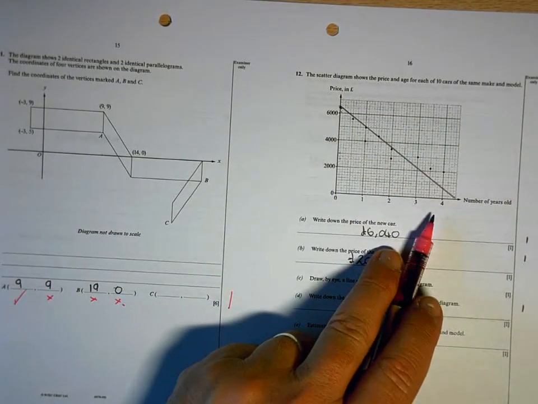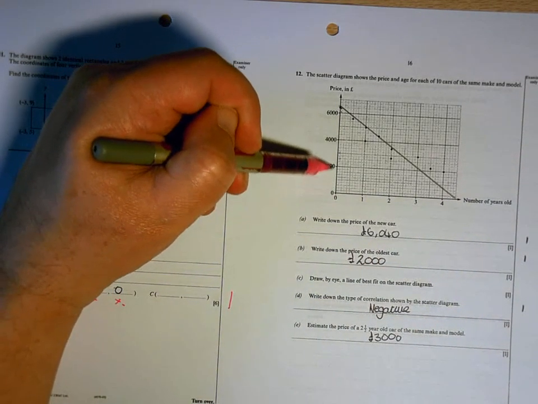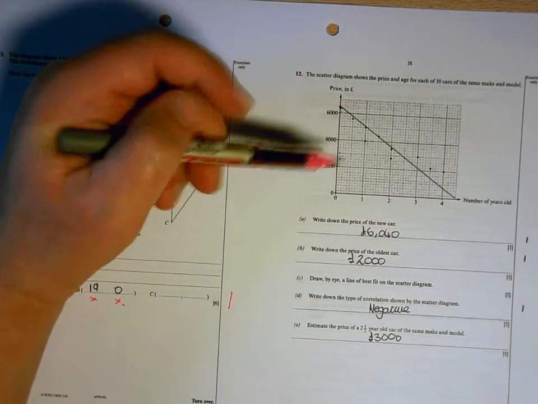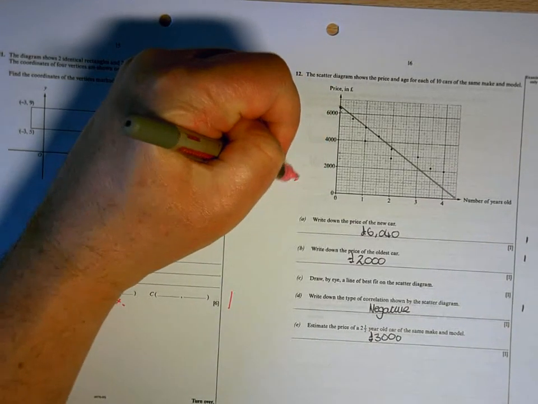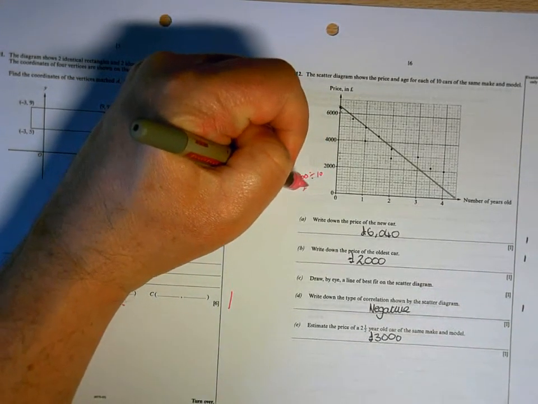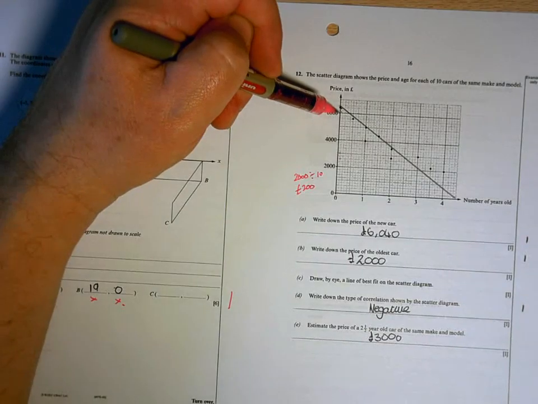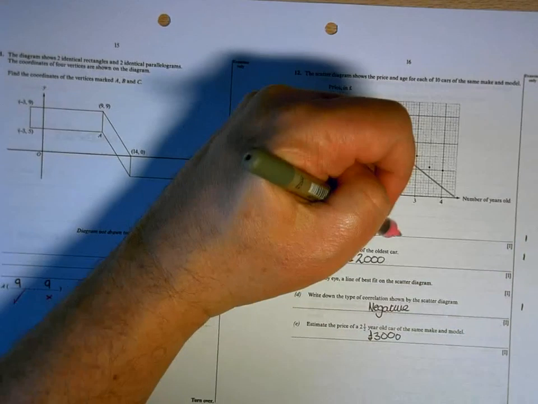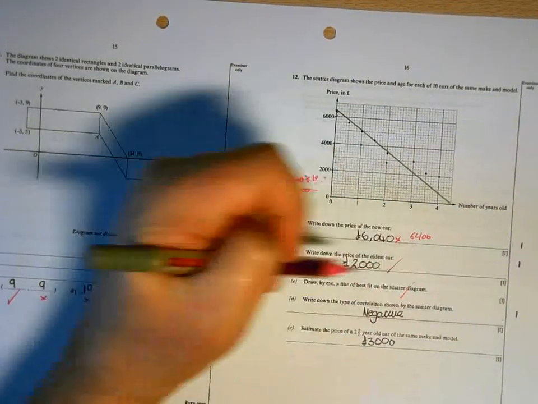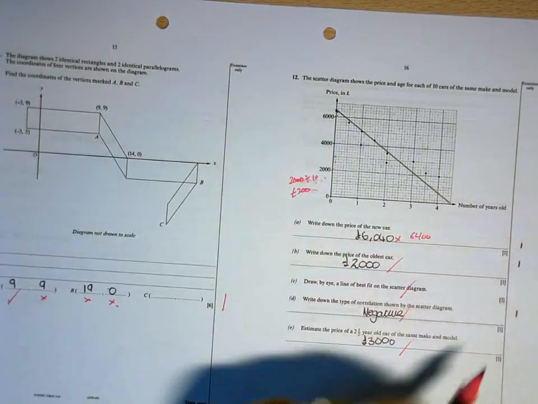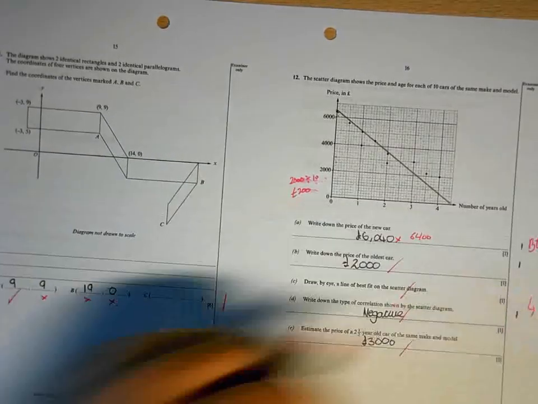So that's your line of best fit, not bad. Write down the price of the new car. So what you need to do is work out how much each little square is on here. So it's going from 0 to 2,000 in 10 jumps. So you do 2,000 divided by 10, which is £200 per square. So going up here, you're going up 200, 400, so it's 6,400. 2,000 is correct. Best fit is fine, negative is good, and that's good. So you lose that first mark, but then you got 1, 2, 3, 4 marks from there. 5 for that page.